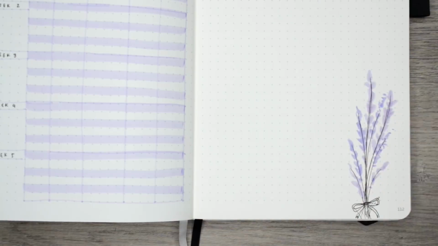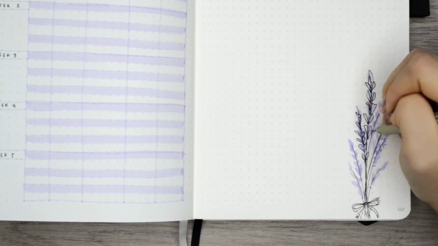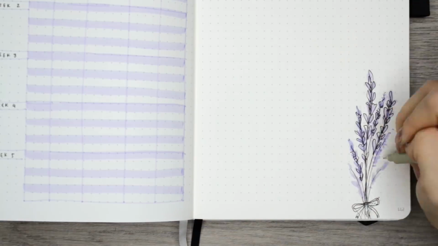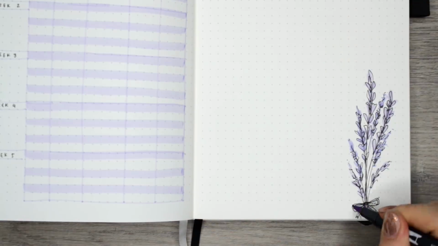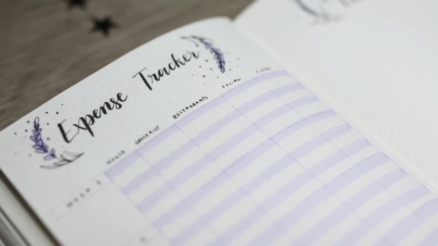For decoration and for fun, I added this little bouquet of lavender in the corner, just to spice things up a little because it was looking a little blank.